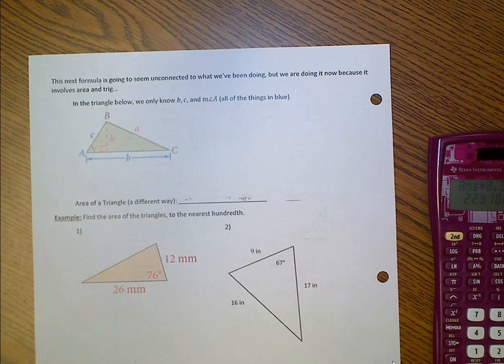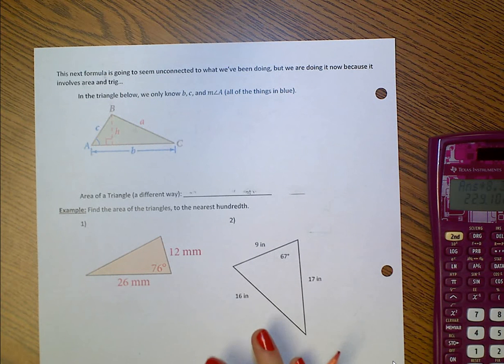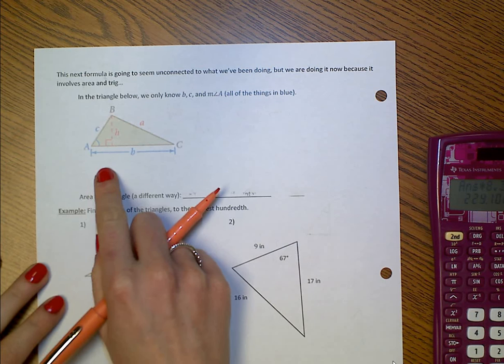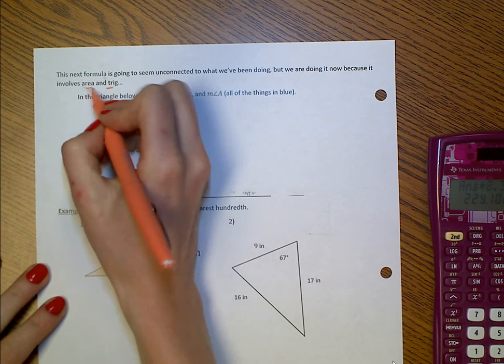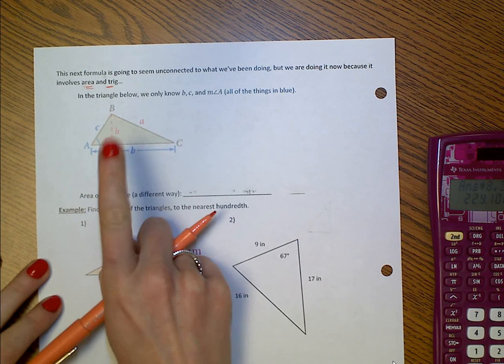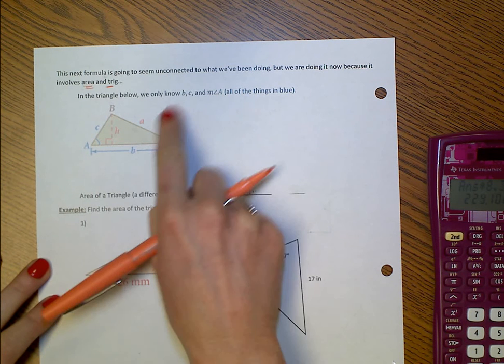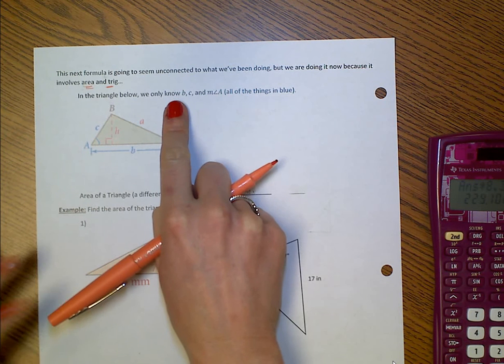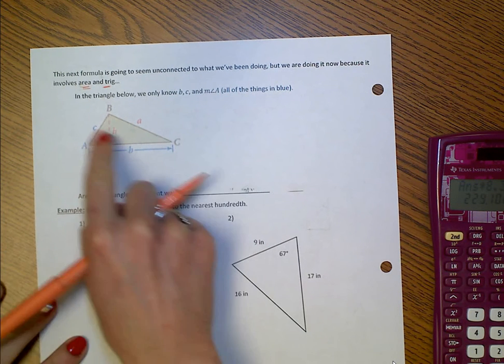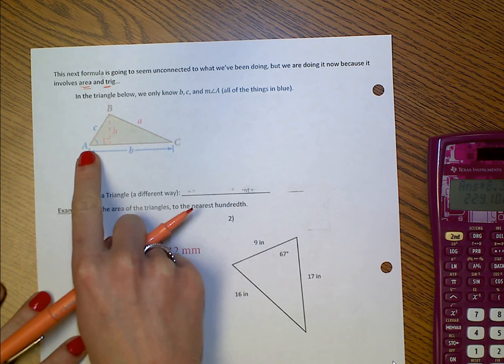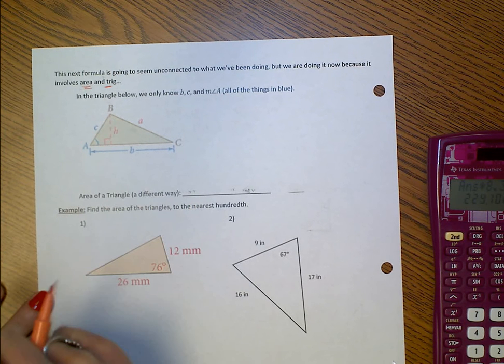This next formula, you guys, is going to seem a little disconnected from what we just did, but we're doing it now because it talks about area and it talks about trig. Those are the two topics for today. In this triangle below, you're only going to be told B, C, and the measure of angle A. Those are all the things in blue. Think about your formula for area of a triangle.